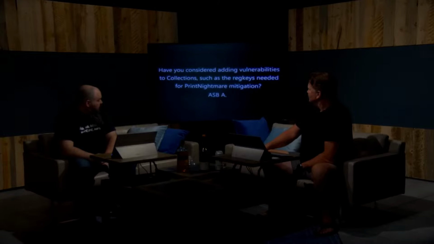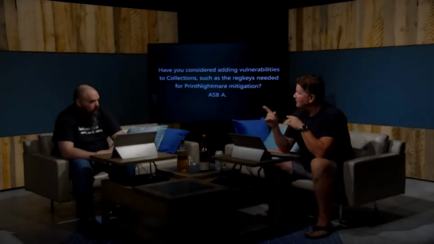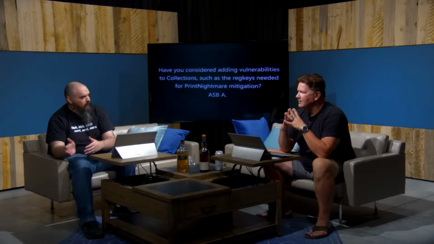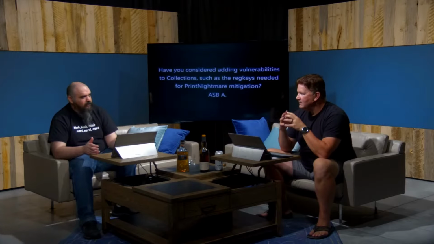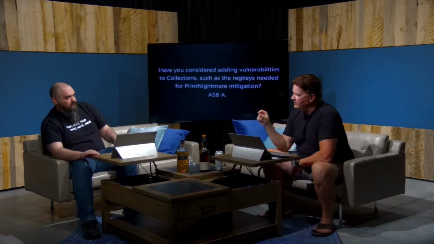Gentlemen, have you considered adding vulnerabilities to collections, such as the reg keys needed for PrintNightmare mitigation? Sincerely, ASB A. So we did something like this with WannaCry, where we built the collections based on that one so you could tell if you're patched. And the issue becomes that we had to constantly update that one, not just for this patch being there, but for any of the later patches as well. So we're constantly updating that, and eventually it wasn't relevant anymore. But then removing it becomes an entire process in itself. So it's something we can do. We probably should look at it because PrintNightmare was a big one. Maybe we just give them the PowerShell scanner.